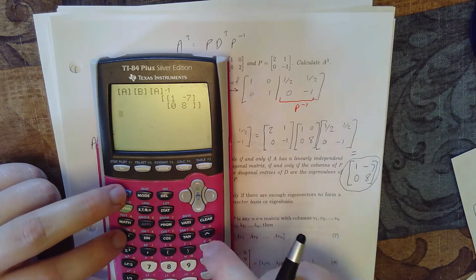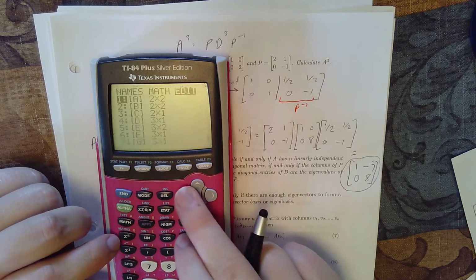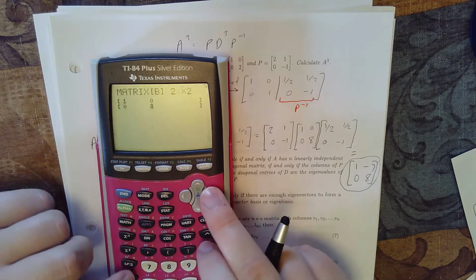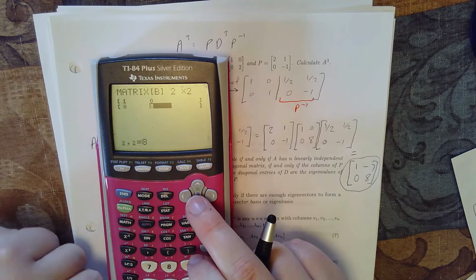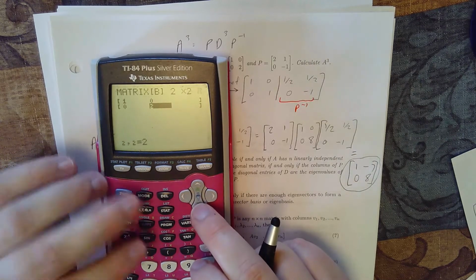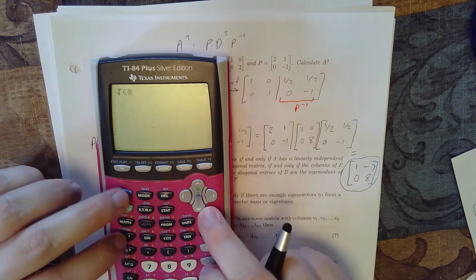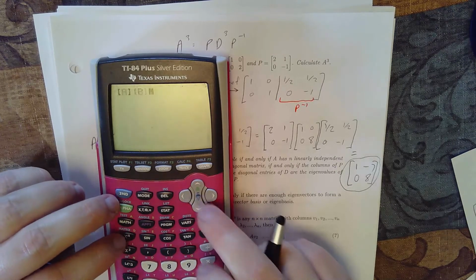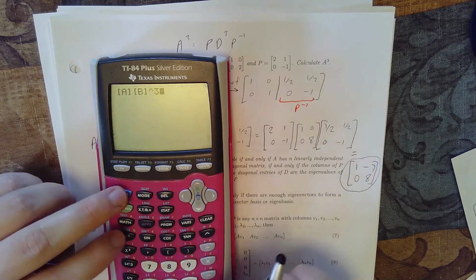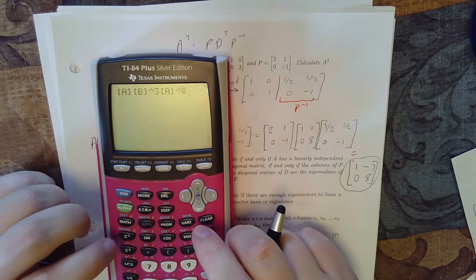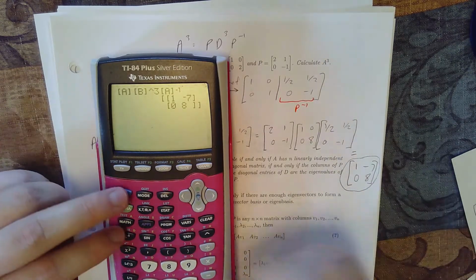We also could have left this as 1, 0, 0, 2, and then we could do our P times our diagonal matrix cubed times P inverse, and we get the same thing.